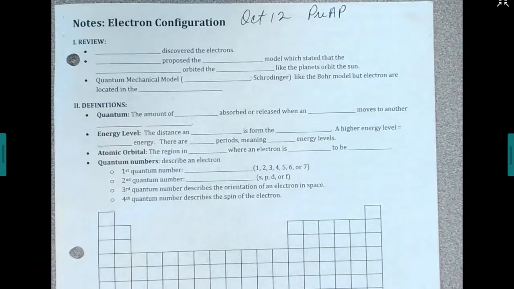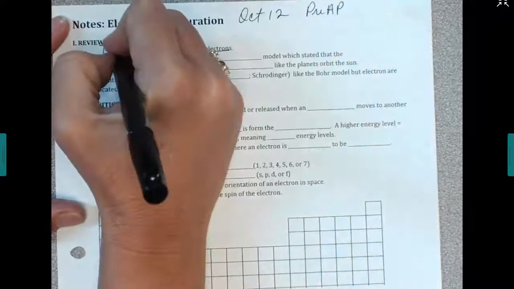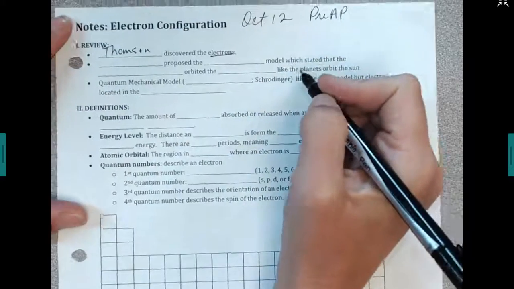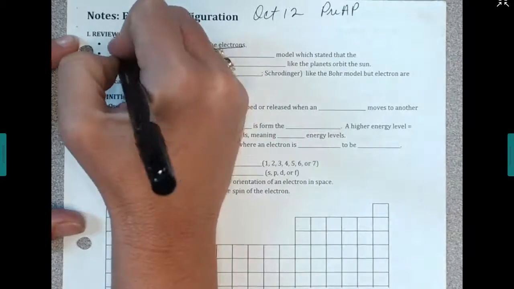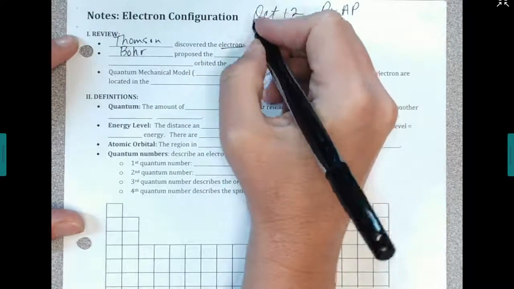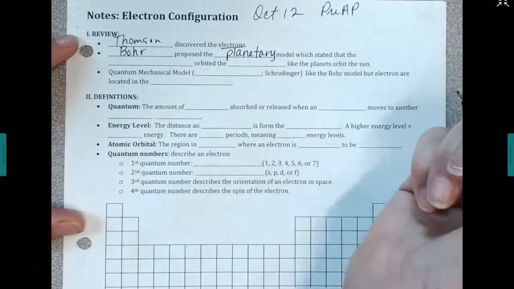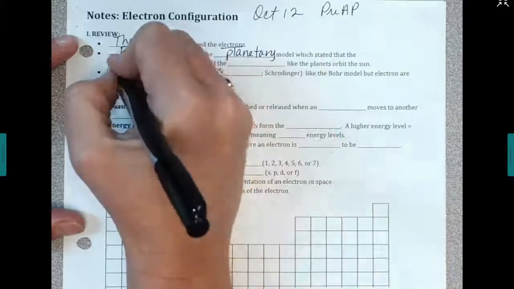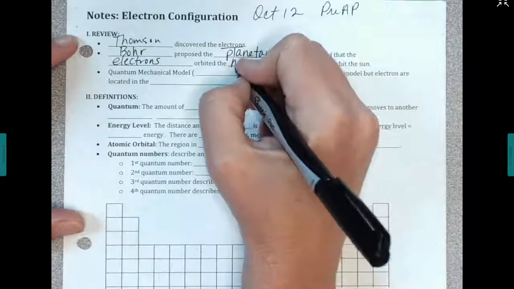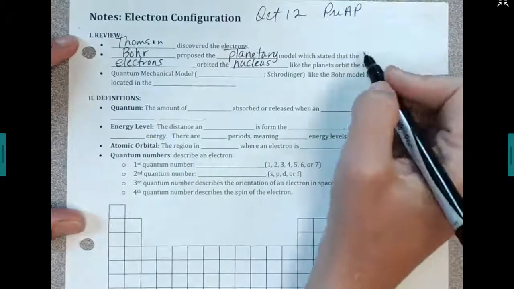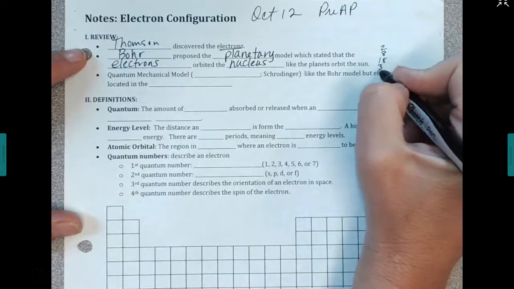All right, let's do a little bit of review of the atomic structure. Thomson, as we know, discovered the electrons, and his model was the plum pudding model. Bohr is the one who proposed the planetary model. This is the one you learned in middle school, which stated that the electrons orbited the nucleus like planets orbit the sun. And this is where you learn the 2, 8, 18, 36, etc.